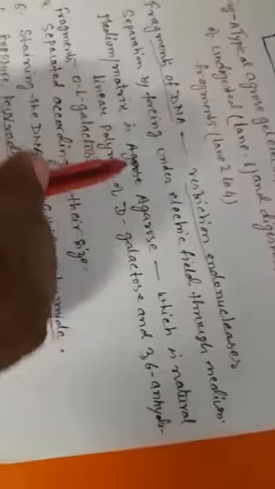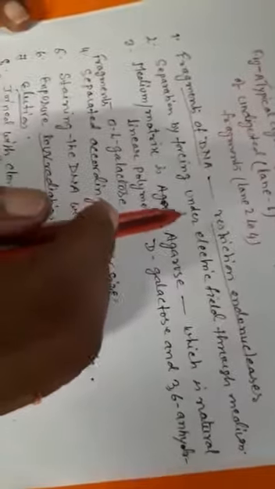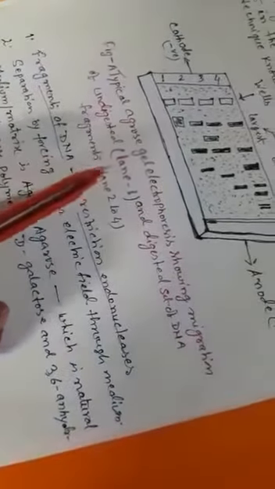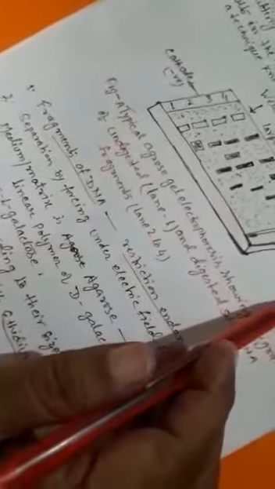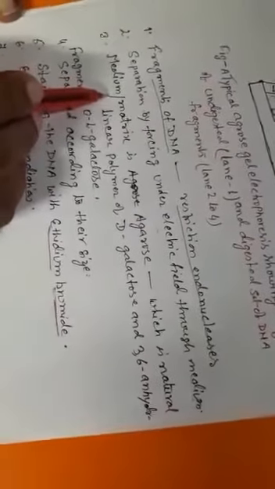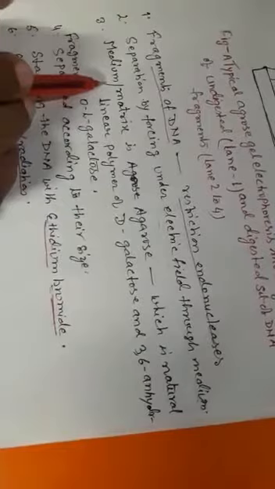The DNA fragments are negatively charged, so they can be separated by forcing them to move towards the anode under the electric field through a medium or matrix. The commonly used matrix is agarose.